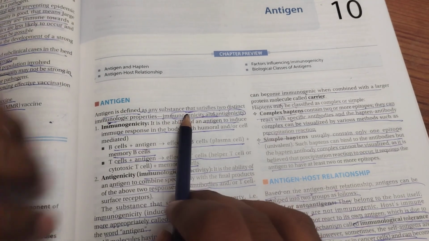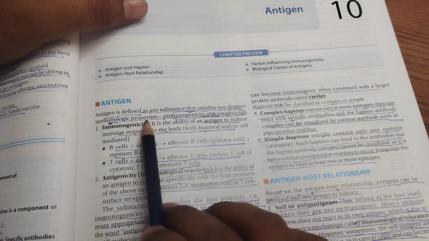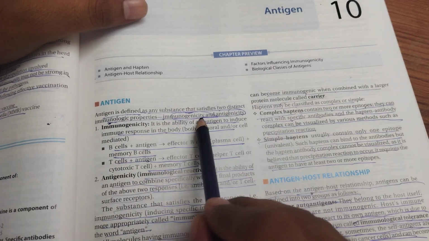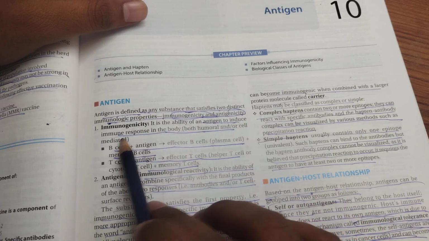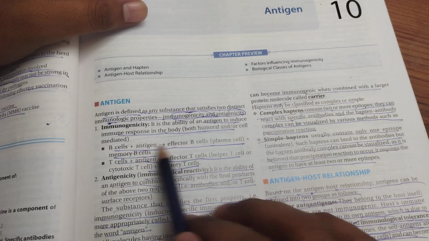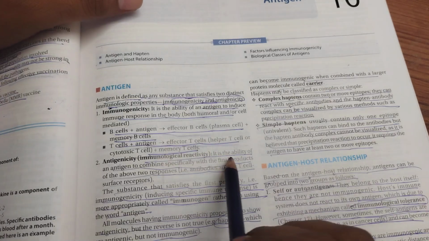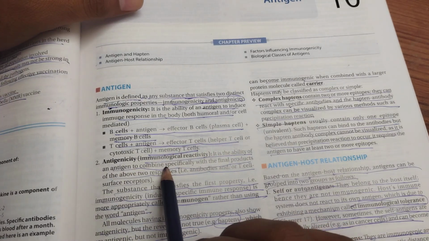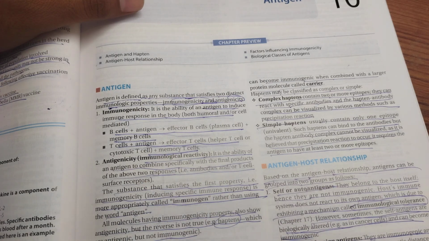Antigen defines a substance that satisfies two distinct immunological properties: immunogenicity and antigenicity. Immunogenicity is the ability to induce an immune response in the body. B cell plus antigen gives effector B cell, T cell plus antigen gives effector T cell. Antigenicity is the ability of the antigen to combine specifically with the final product of the immune response, that is, antibody or the T cell.